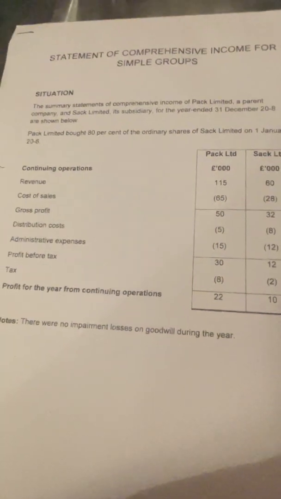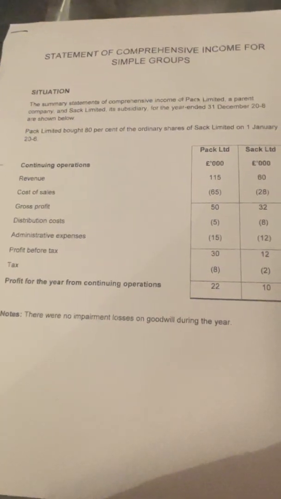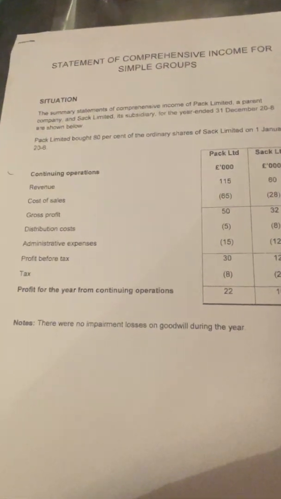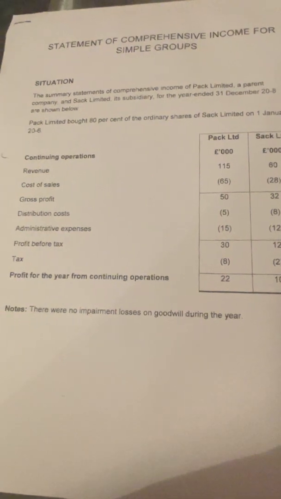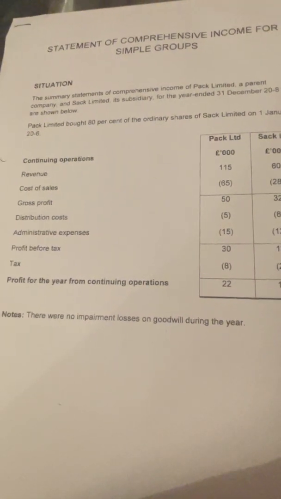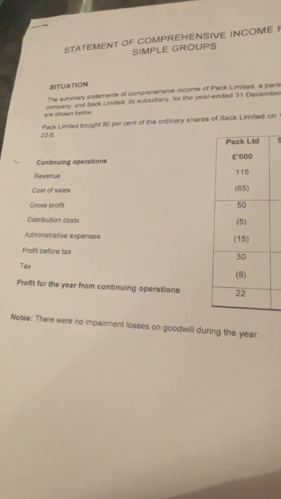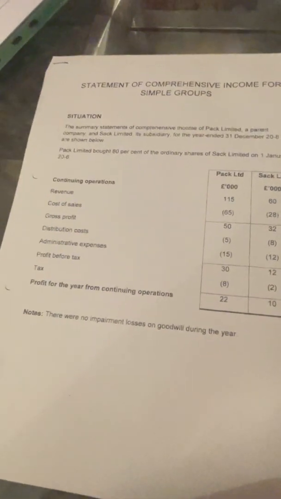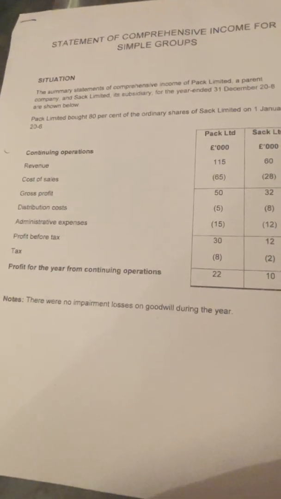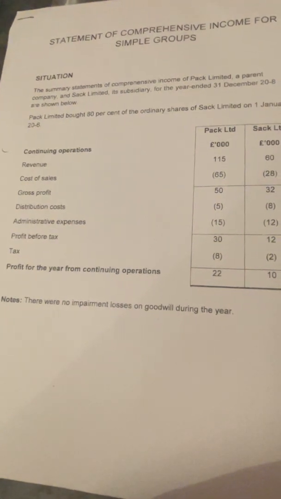Then, when we look down our P&L, if you have a quick read through, you will see that there are no intercompany transactions. So we've not got any intercompany transactions to adjust for. And because there are no intercompany transactions, that also means that there's no unrealised profit.